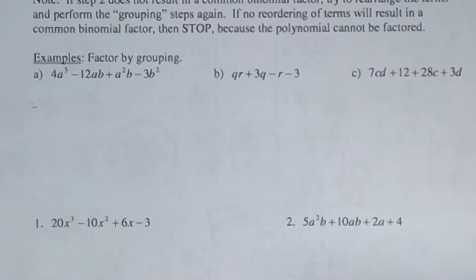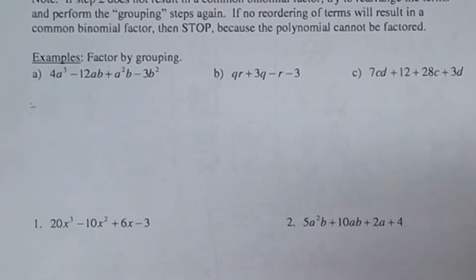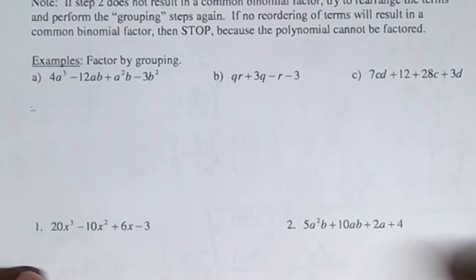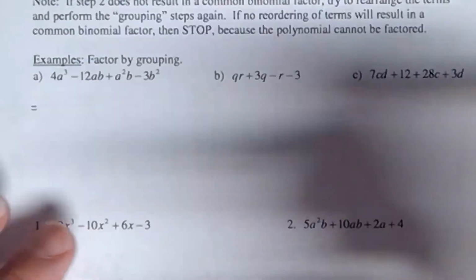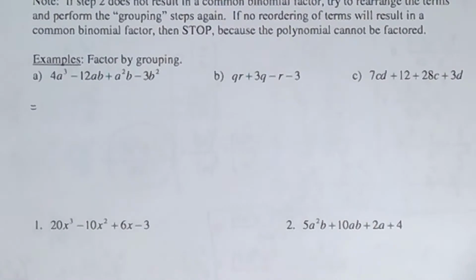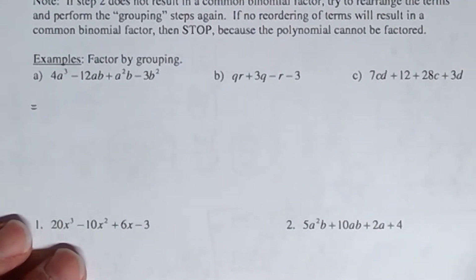Let's go ahead and jump into these problems. Like I said, you can skip that first step on all of these. The reason I have that in the directions at the top, even though it's not going to happen on any of these problems, is because sometime in the future it might still happen in some other problems where you have 4 terms, but just not in these. So it's just a good thing to remember.